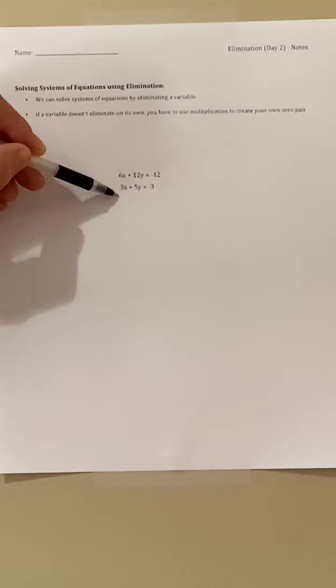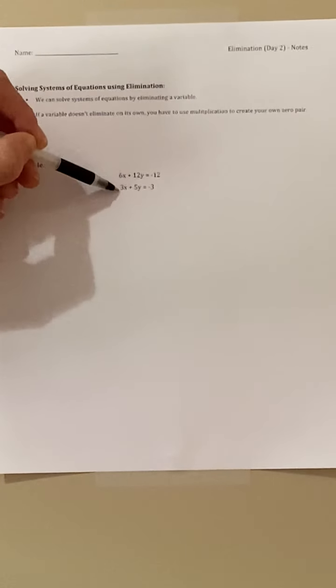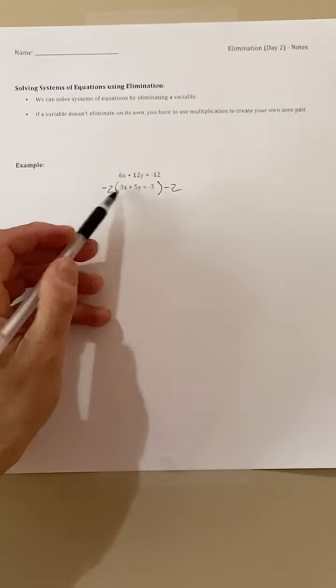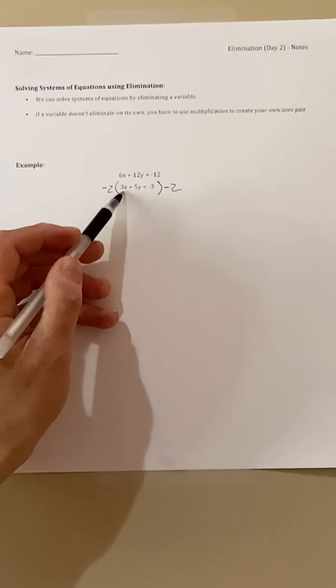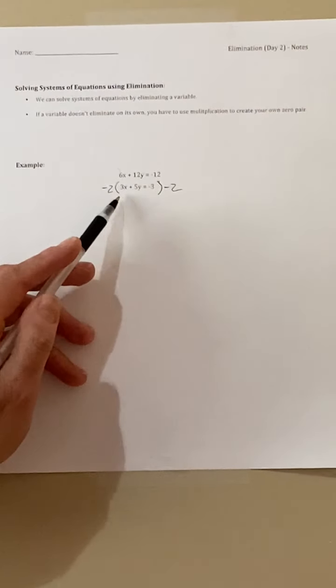Well, I see here that 3 actually goes into 6. Okay, 5 doesn't go into 12, so this might be the variable I want to work with. If I work with this x variable, I can get it to cancel out. What I need to do here is multiply this whole equation through by negative 2. Because if I do that, this 3x is going to become a negative 6x. Now the reason why I needed to make it a negative 2 is I need to have opposite signs in order for this variable to cancel. I didn't want this to become 6x. I wanted this to become negative 6x in order for this to cancel out.